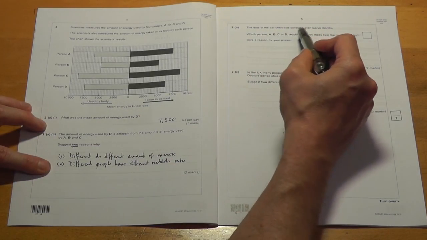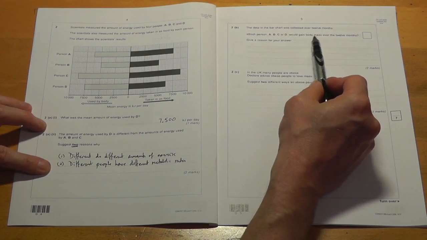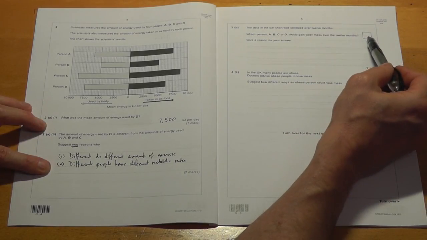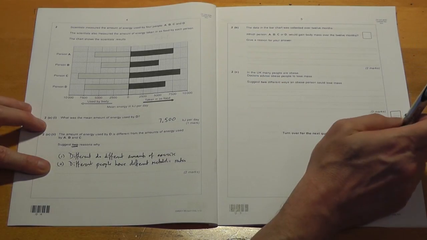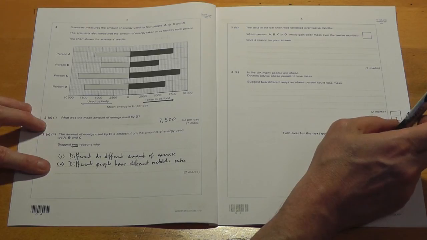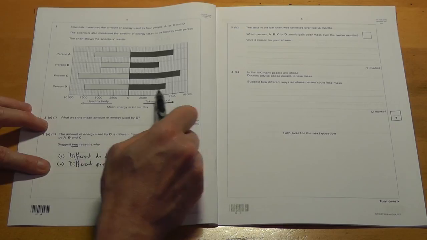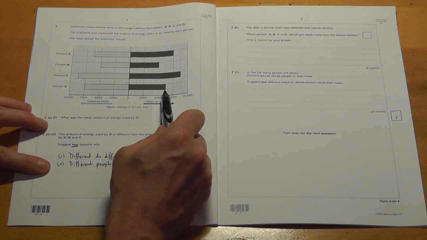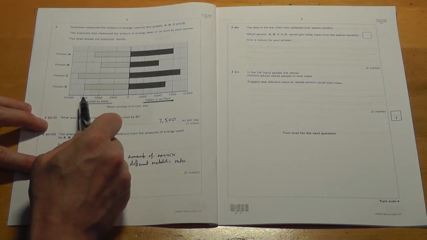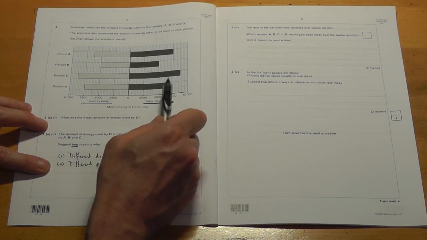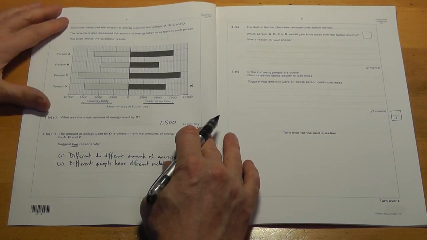Okay, the data in the bar chart was collected over 12 months. Which person, A, B, C or D, would gain body mass over the 12 months? Okay, so we've got to give an answer and then give a reason why for the 2 marks. So we're looking at somebody who takes in more energy than they use. Now if you look at person D here, I'm not going to work it out, but I can see it's less than 7,500, whereas they use up 7,500. So they're actually using more than they take in. It's not that one. It's okay to mark your exam paper like that, not that one.